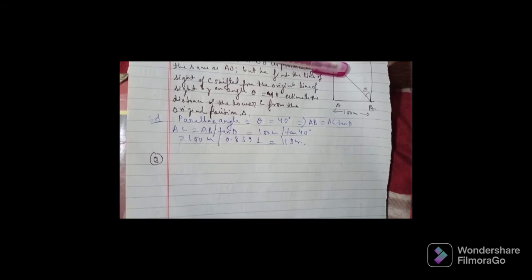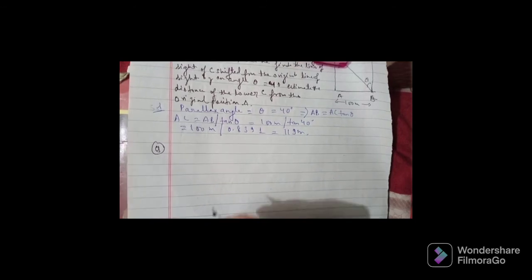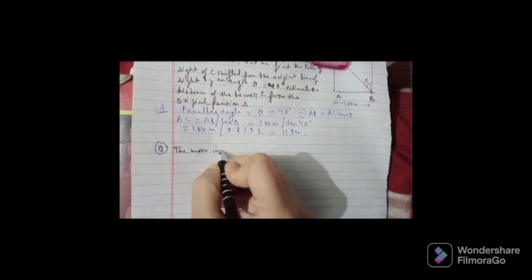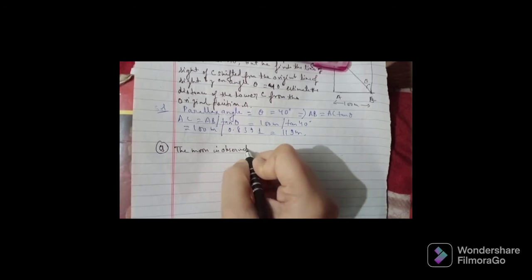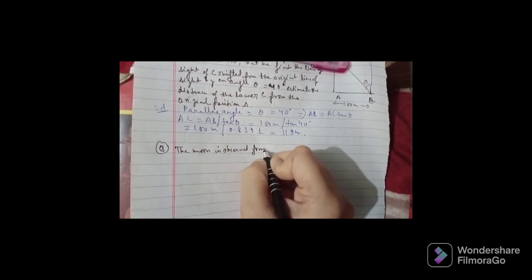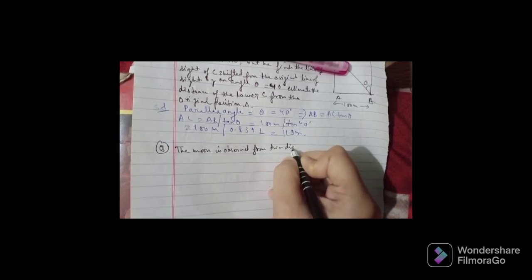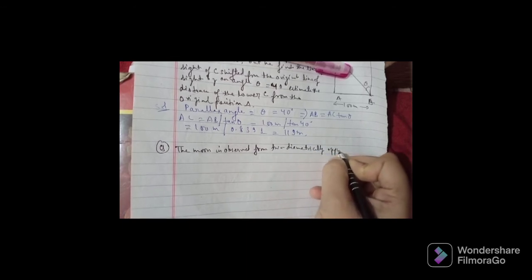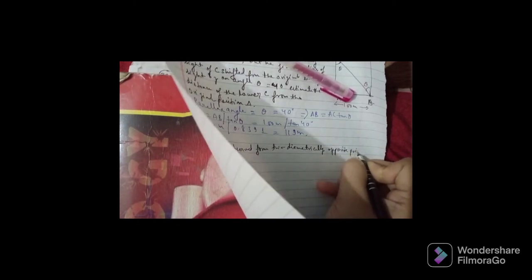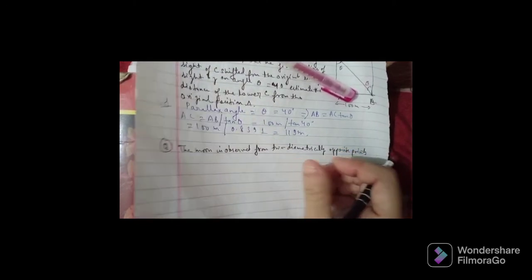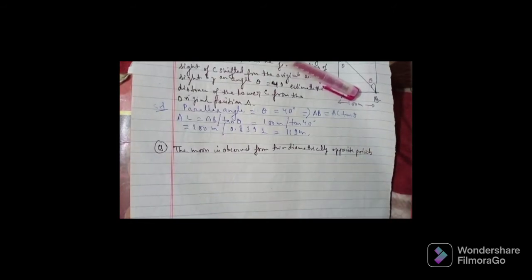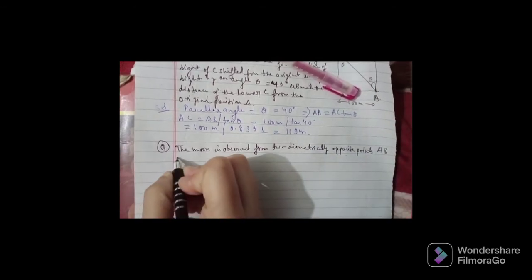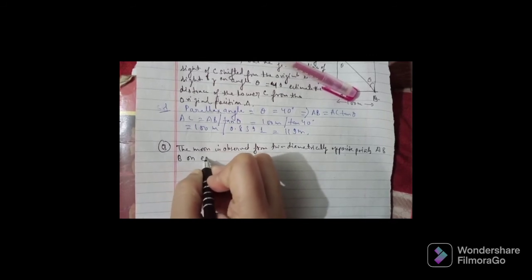The moon is observed from two diametrically opposite points A and B on earth.